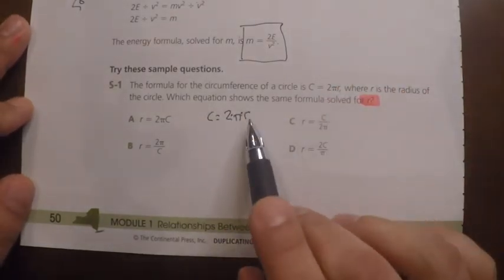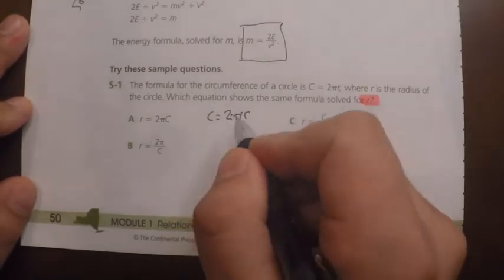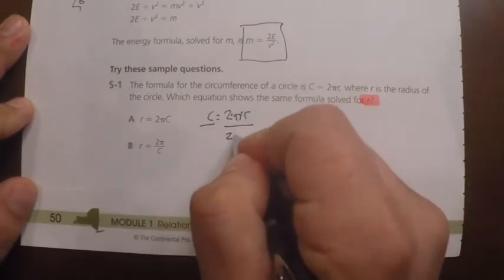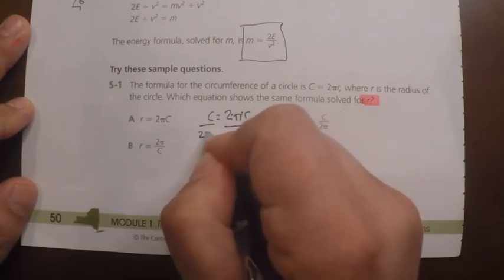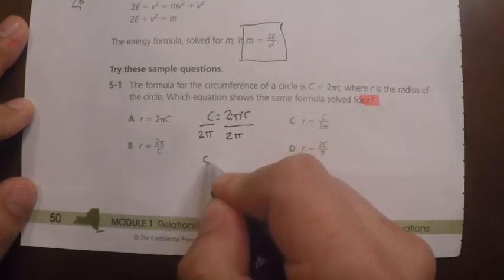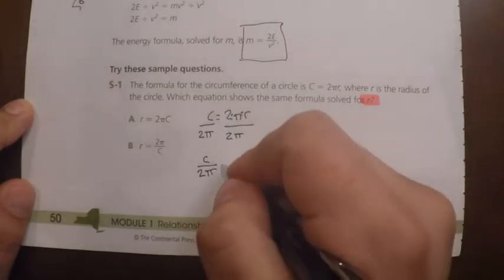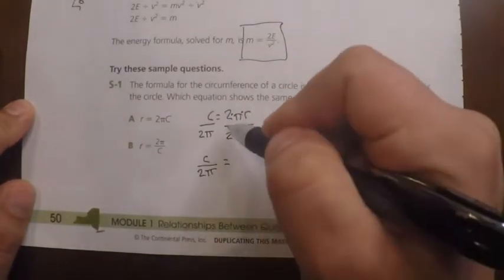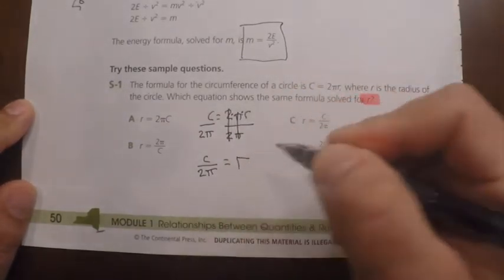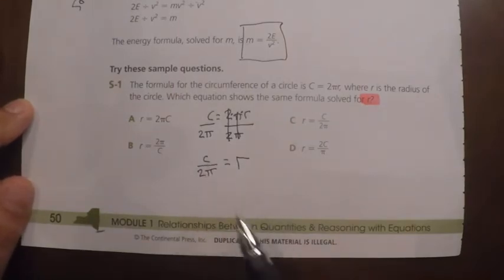So if we want to get r by itself, we have to get rid of this 2 pi in front of it. Since it's all multiplication here, we do the inverse of multiplication, which is division. Divide both sides by 2 pi. Then on our left side, it's just going to look ugly, right? C divided by 2 pi. There's no simplifying that fraction here. On our right side, 2 divided by 2 is 1, pi divided by pi is 1, so we're just left with r.